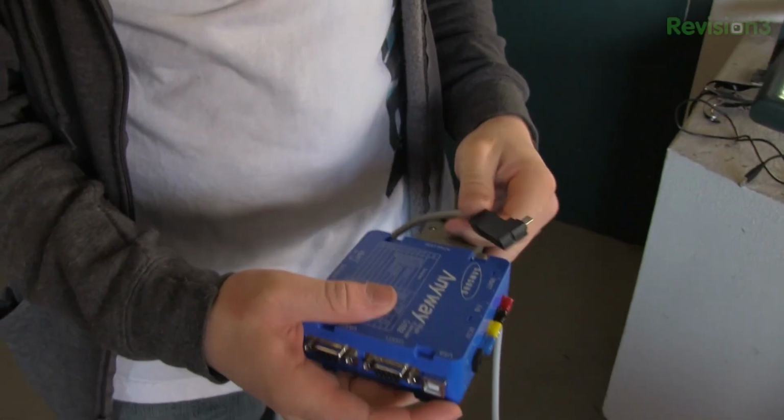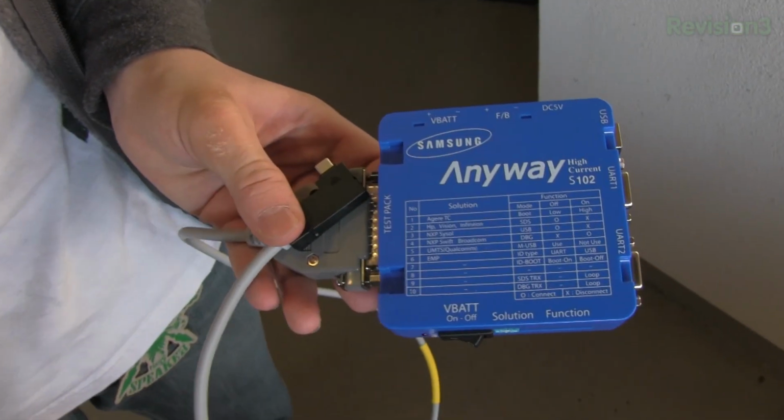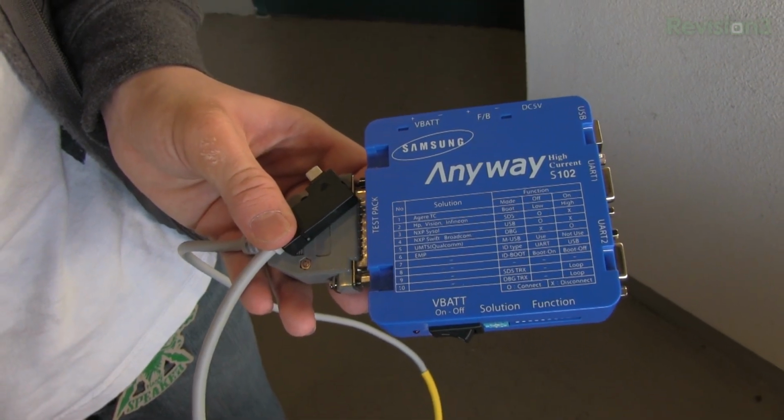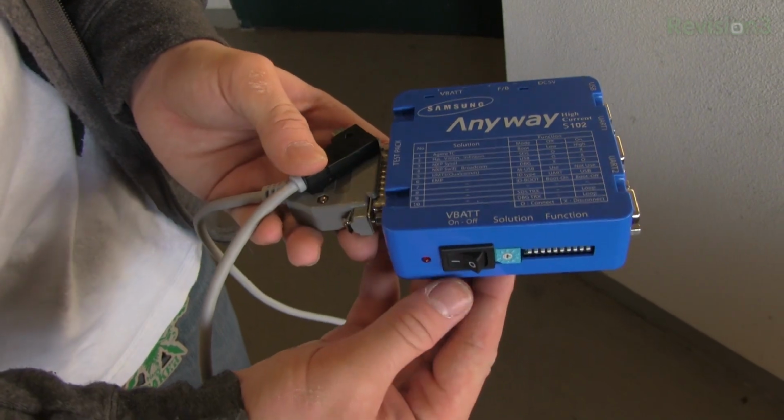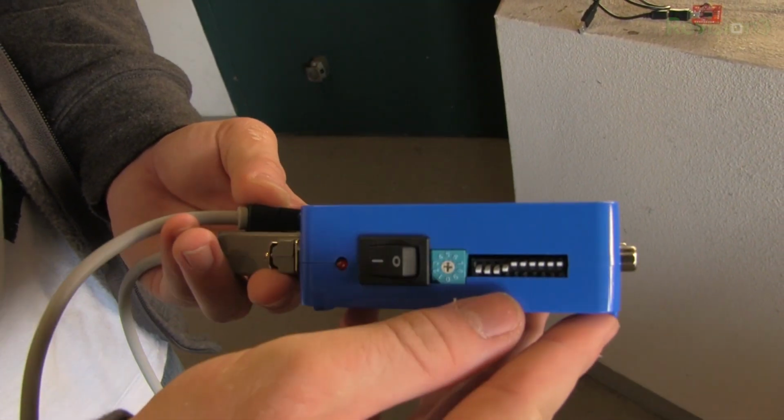Here is one example. This is a device that's used either by Samsung itself or by people who are provisioning or servicing Samsung devices.